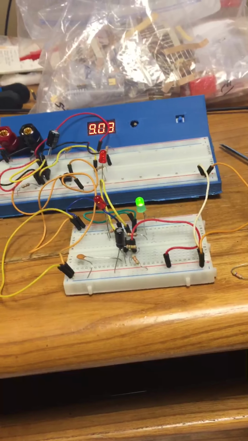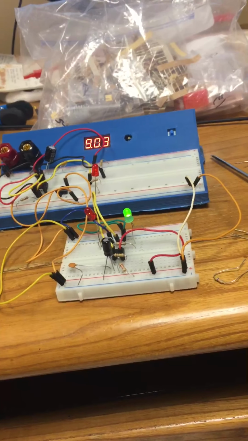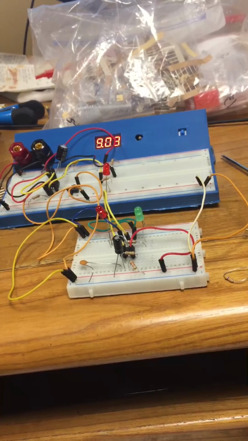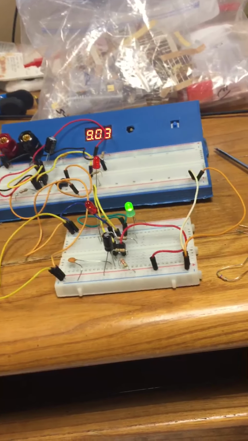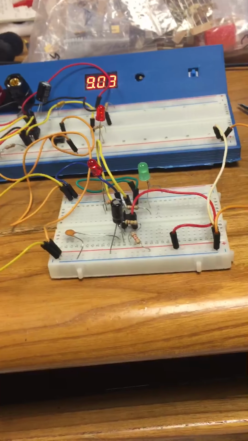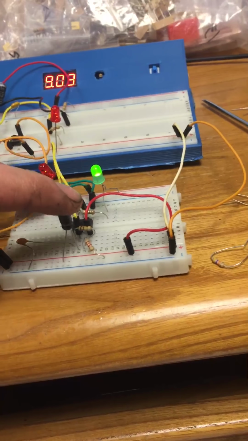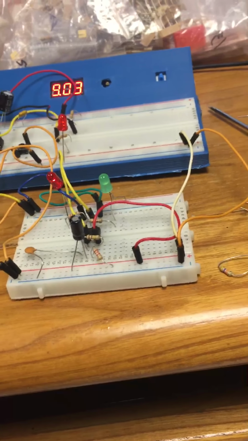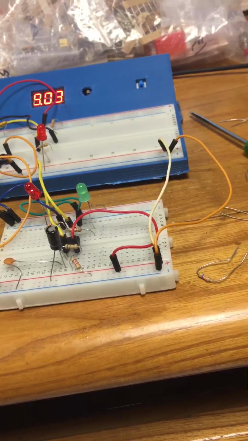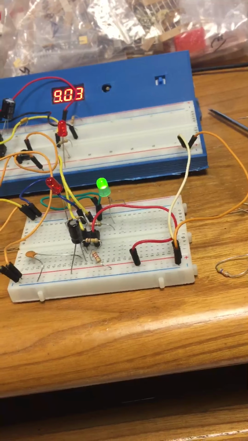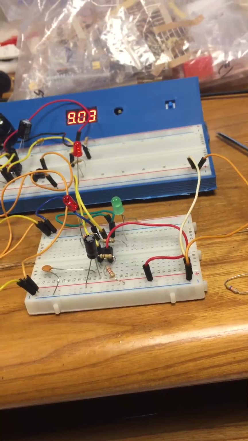So the purpose of this experiment is to use the 555 timer IC to construct an astable multivibrator. It's the second part of the two-part lab. Basically what we're doing is practicing using this timer and learning about how the different components in the circuit affect the timing, the length of the pulse generated, and the frequency.